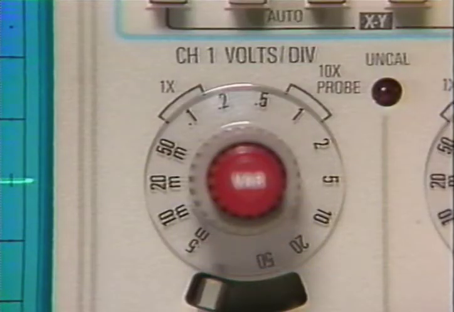A volts per division switch controls the sensitivity of each vertical channel. Having different sensitivities extends the range of the scope's applications. By using this volts per division switch, most scopes can display signal levels from 5 millivolts or less to 10 volts or more per division.